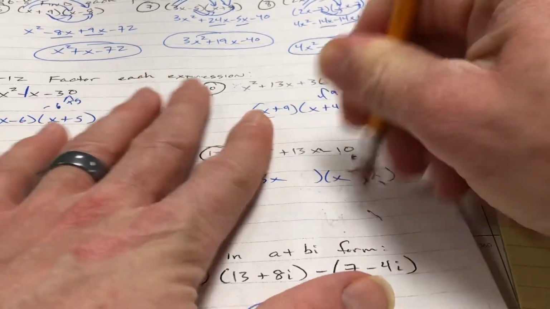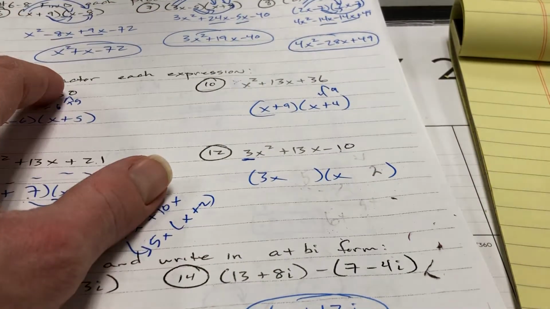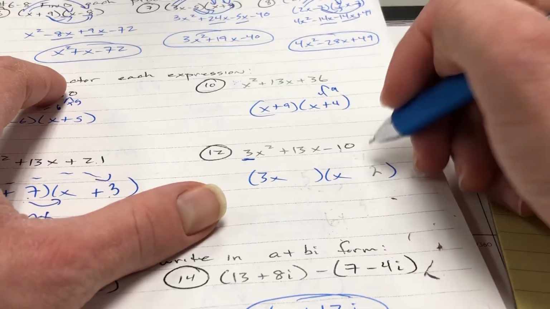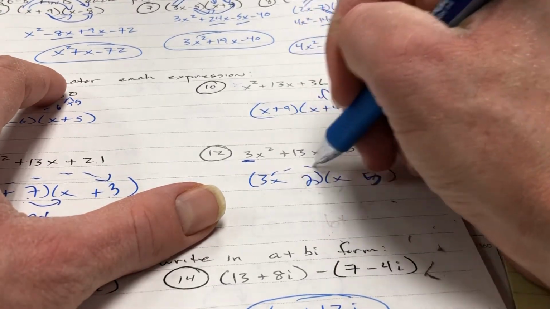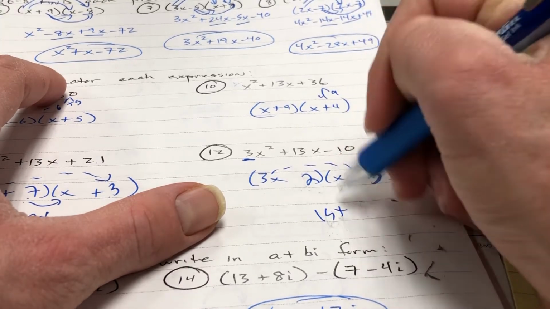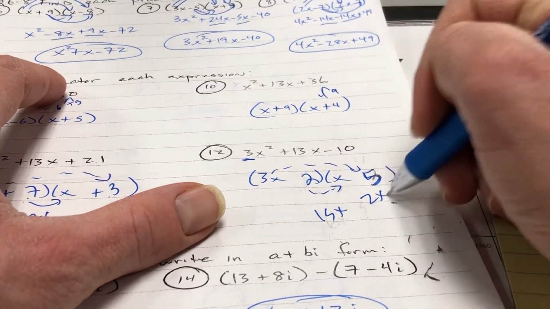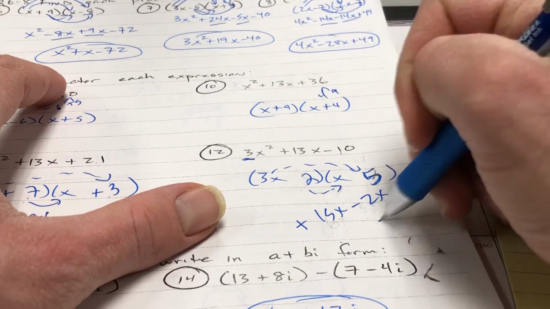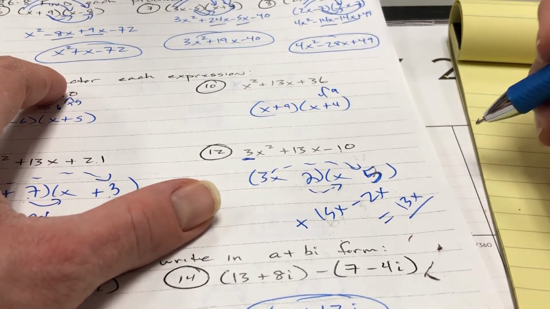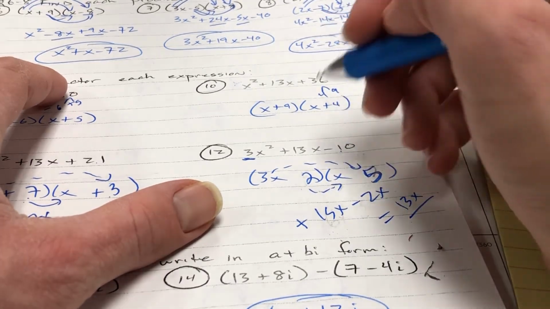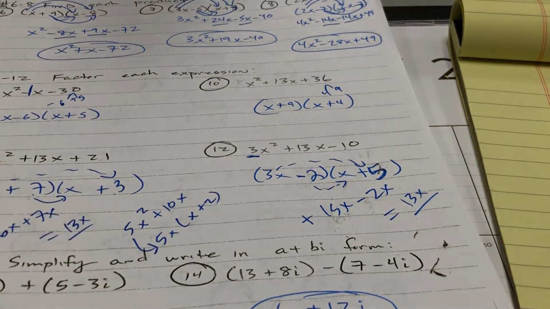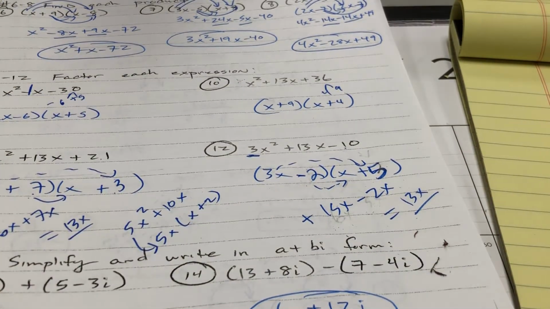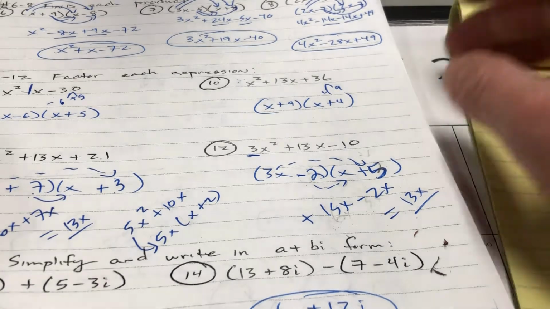So 2 and 5 might work, but 5's not going there. Instead, if I put 5 here and 2 there, that's going to give me 15x and 2x. Positive 15 minus 2 is the 13x that I need. So that's a negative 2, and that's a positive 5. I think we can do a pretty good job with these. These are a little bit easier than we think, believe it or not.